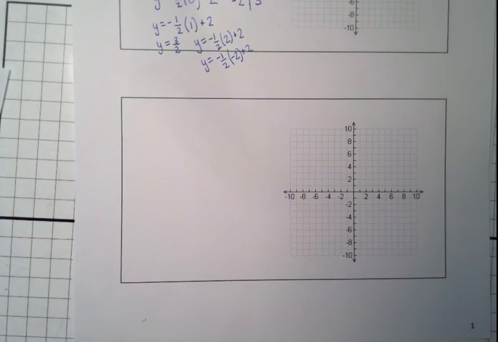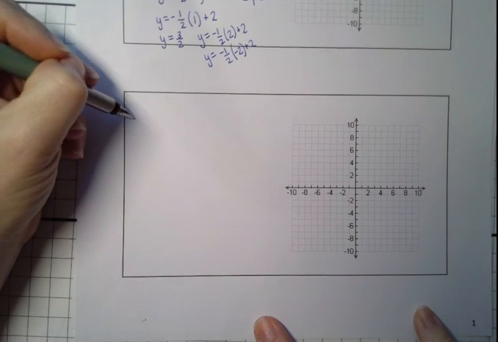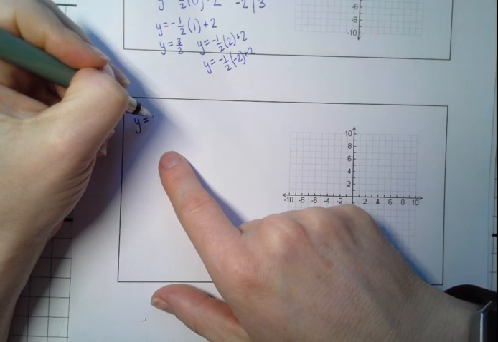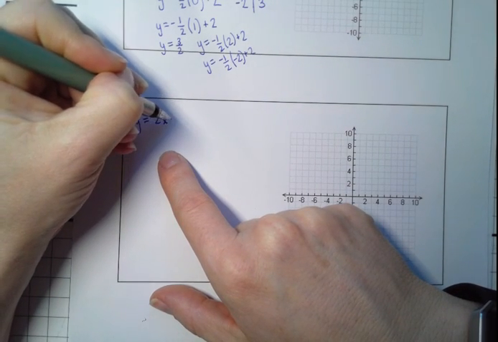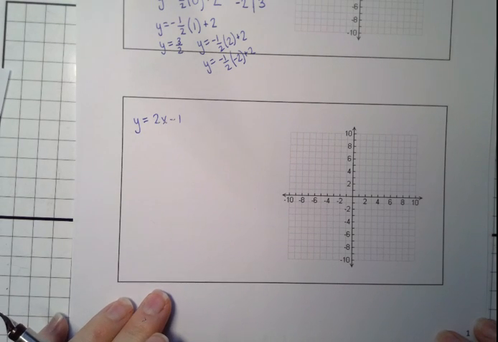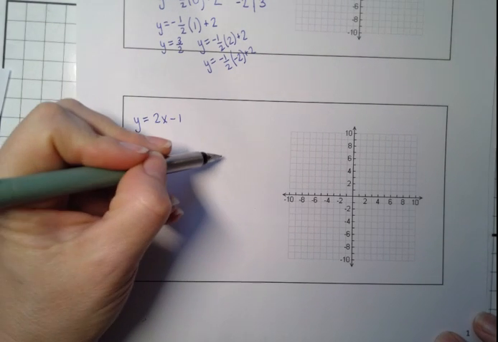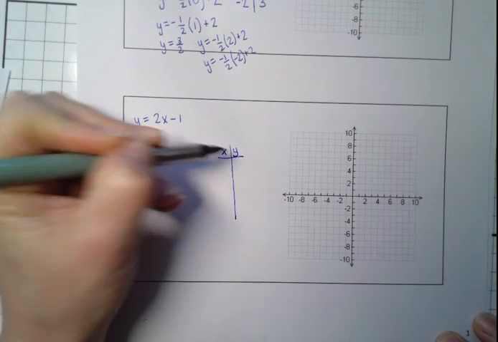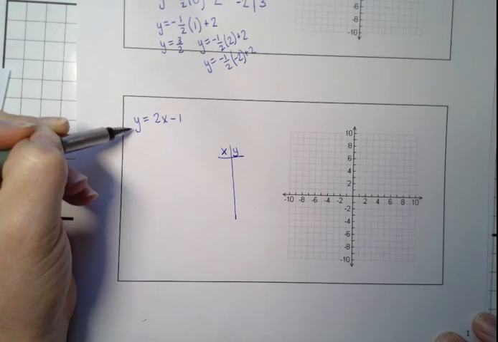So in the next part of our notes, we'll do another equation. We'll do the equation y equals 2x minus 1. And so I want you to try to graph this equation by making a table of values with x and y. You don't have to solve for y because y is already isolated.